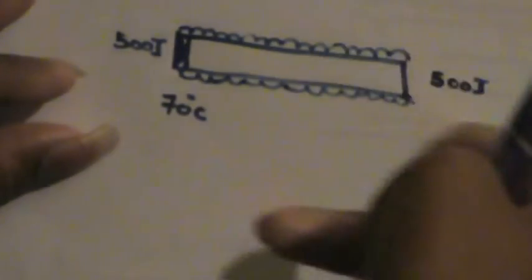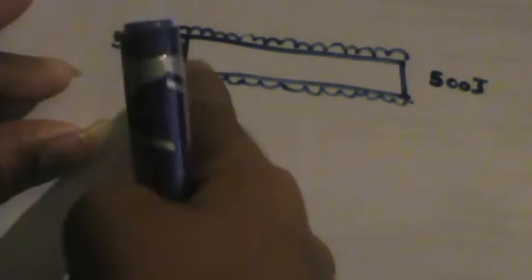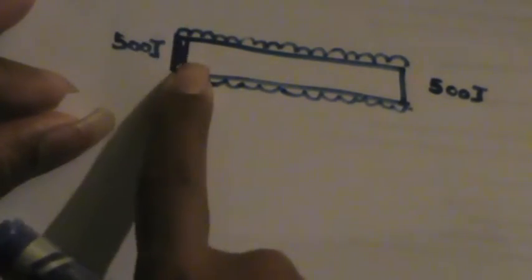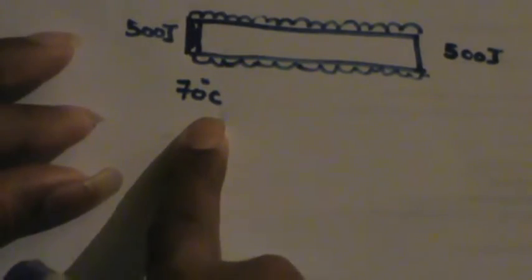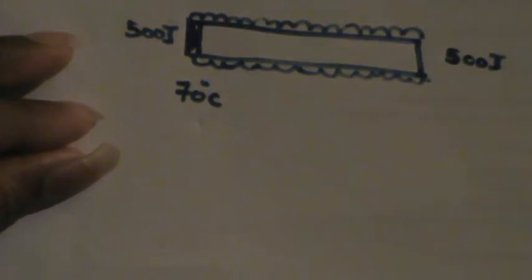When the energy is received at this end, the other end is still there. So what it actually means is that although no energy is dissipated to the environment, some energy is still remaining at this end. So if the initial temperature at this end is 70 degrees Celsius, we can't expect the same temperature at the other end. It will be less than that. I will take it as some 40 degrees Celsius. And this rod has some length L.